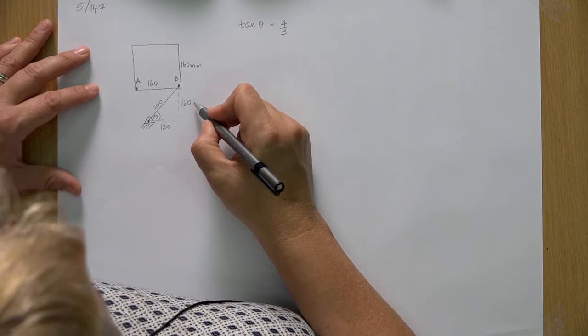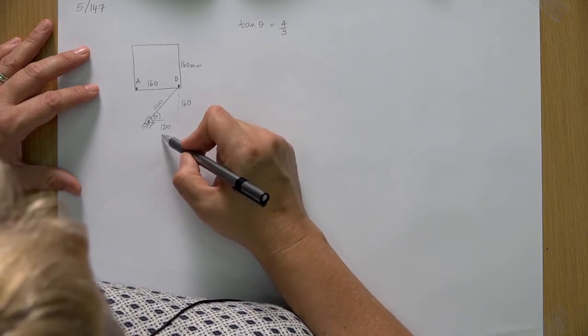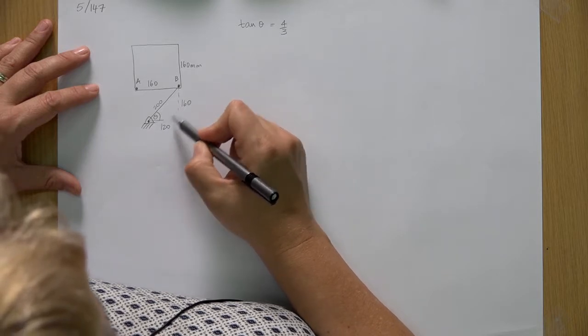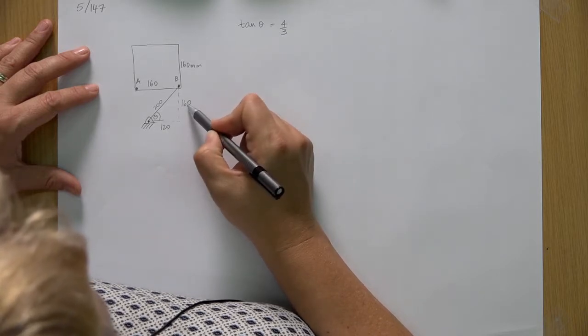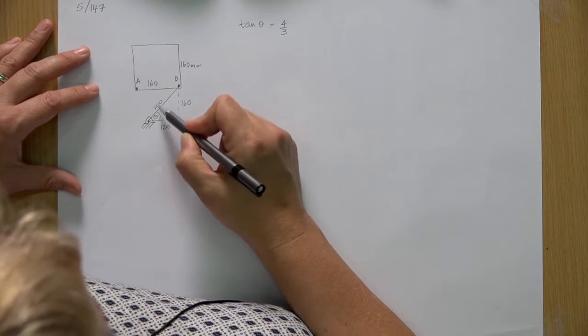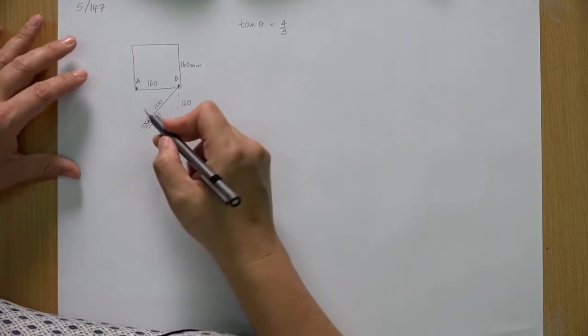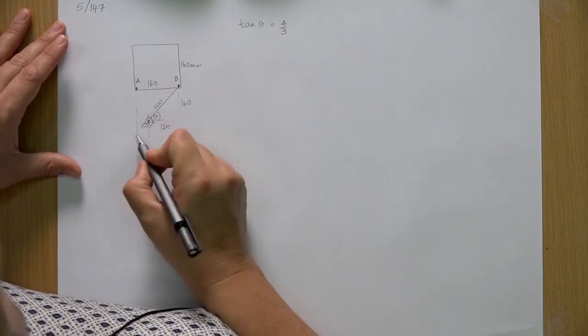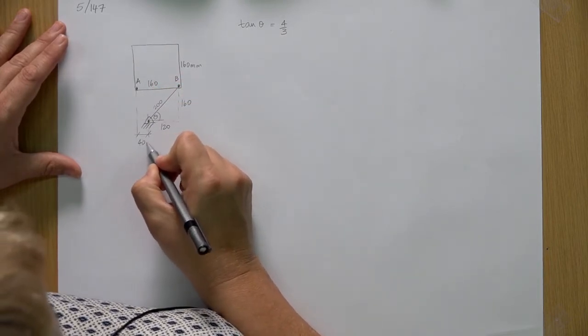Let's just check that that makes sense. Tan of theta is 160 over 120, that's 4/3. 4 squared plus 3 squared equals 5 squared. Okay. So this distance here, I can see is going to be 40 millimeters.